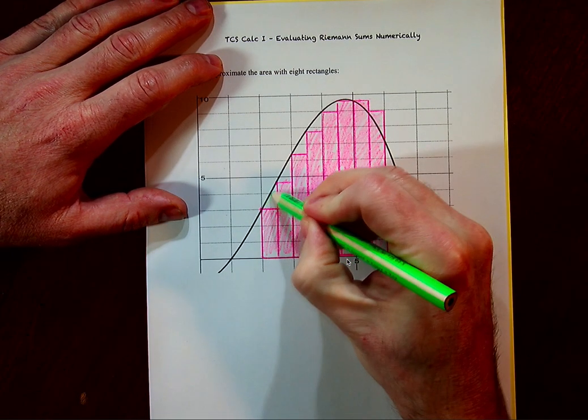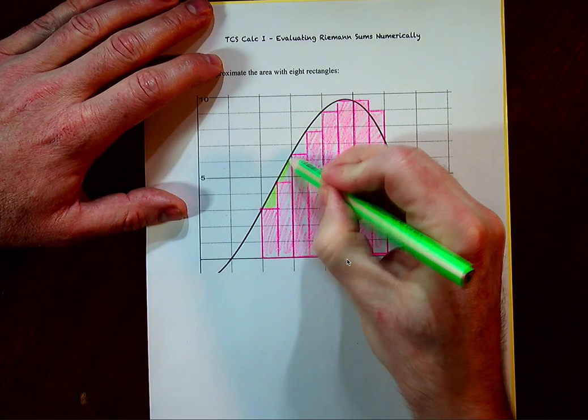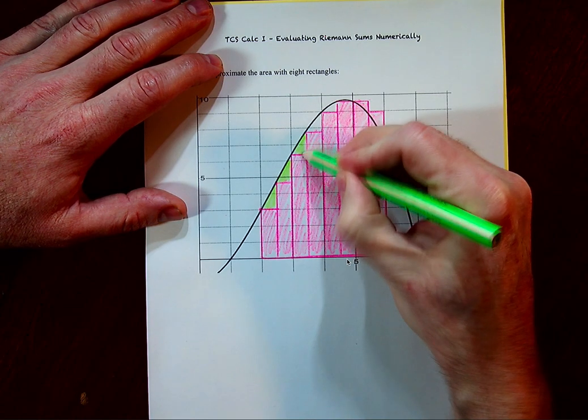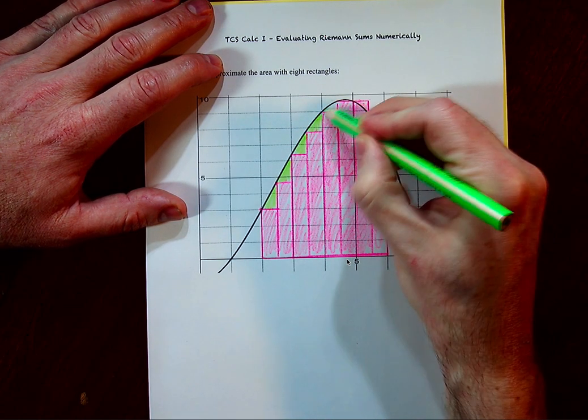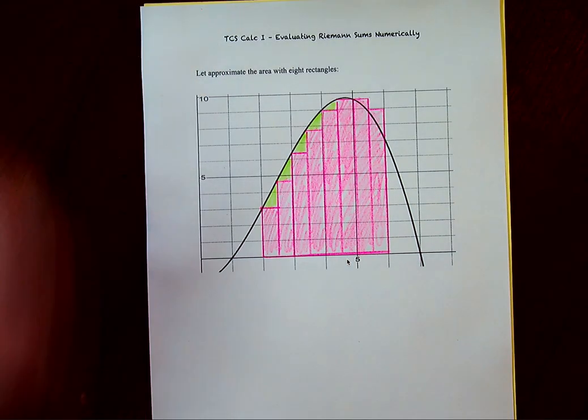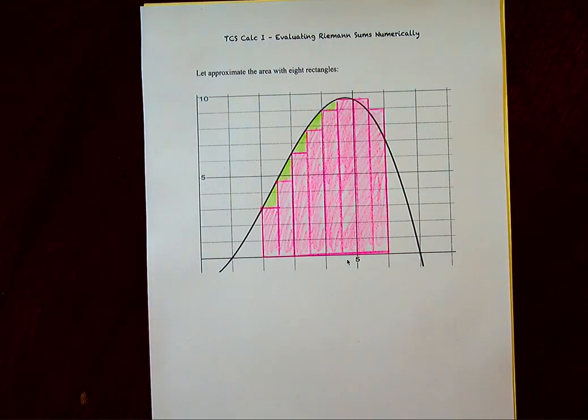You just have this little bit right here, this little bit right here, this little bit right here. And so we can see as we go from 2 to 4 to 8 subdivisions that we really do get a much better approximation. And of course you're going to get a better approximation with 16 and 32 and all that sort of fun stuff.